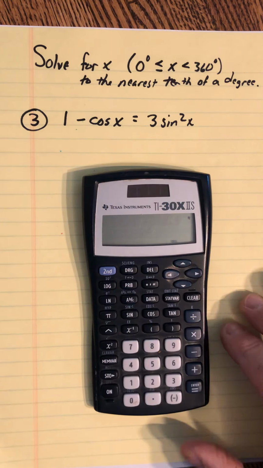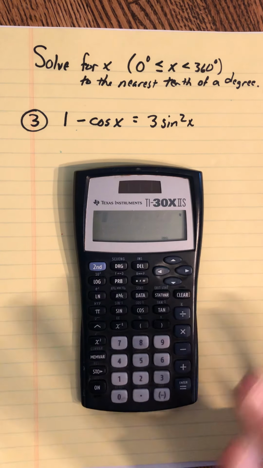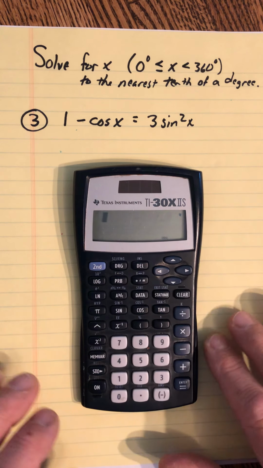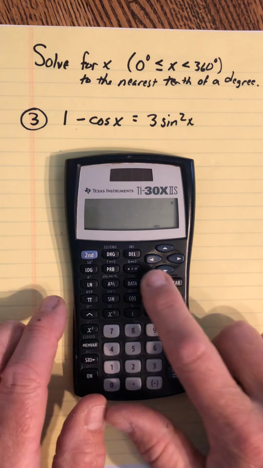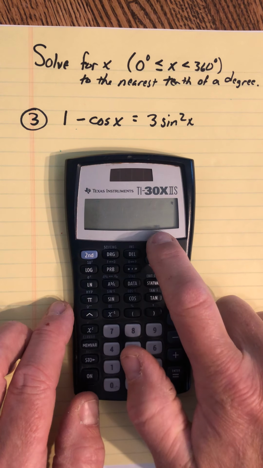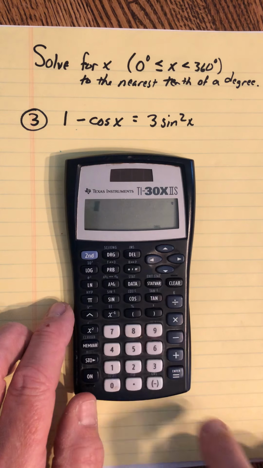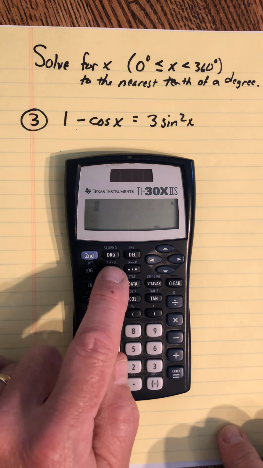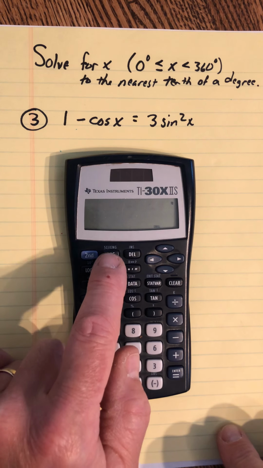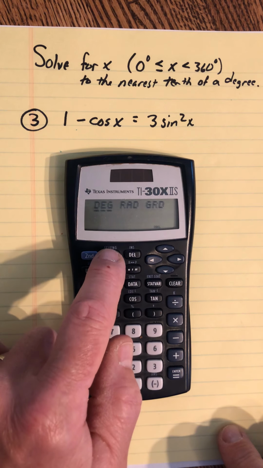So make sure you get at least a scientific calculator or a graphing calculator out, and make sure that you are in degree mode. And this calculator is in degree mode because it says DRG down here. If it says RAD, that means you're in radian mode. And you have to use this button here, the DRG button, to shift that.